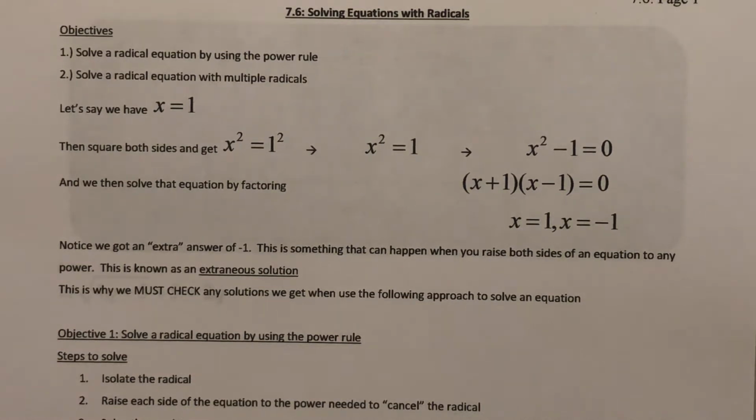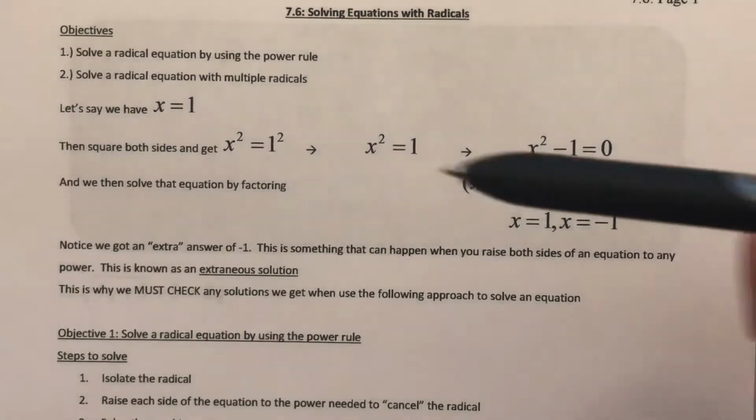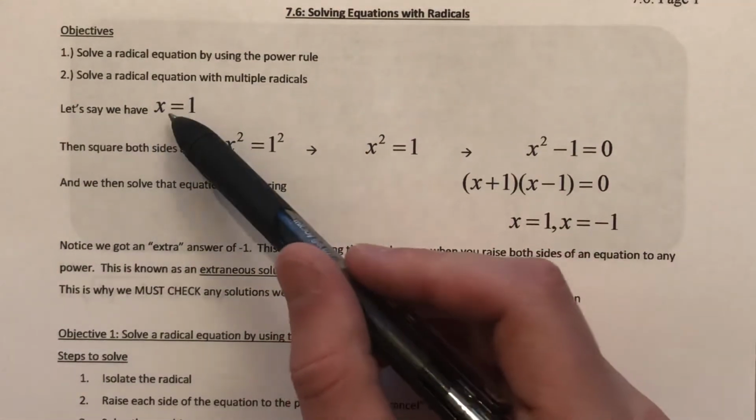So in 7.6, we'll be taking a look at solving equations that involve radicals. But before we get to those problems, I want to show you the technique we'll be using and the potential issue that arises when using the technique. So I'm going to start with this statement that x is 1, right?